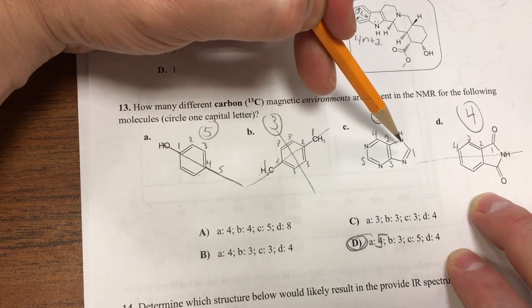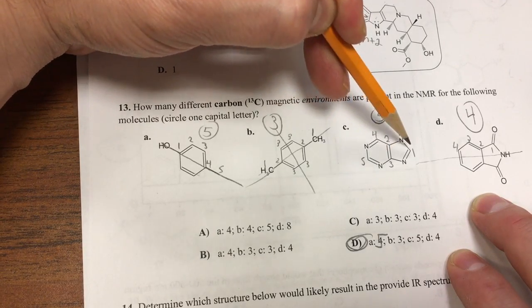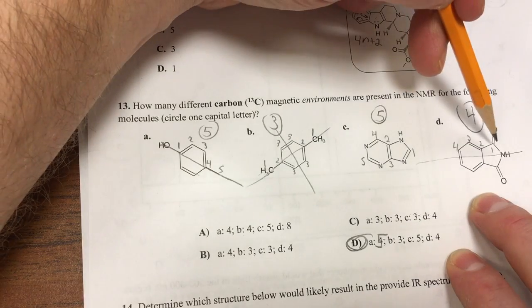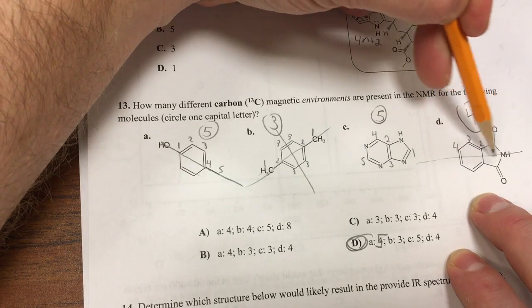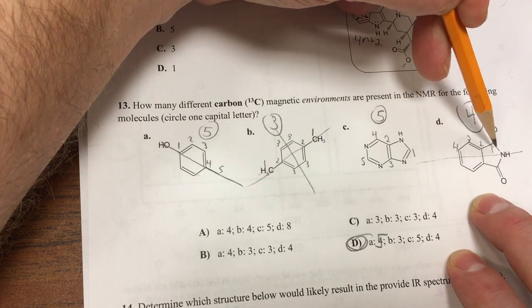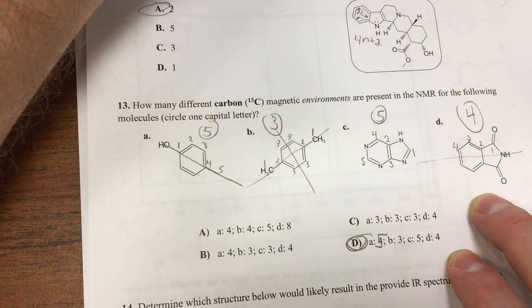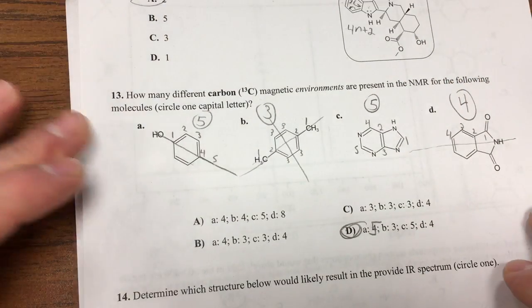Here, these are all unique in here. There's no symmetry in this thing, so we've got 5 total. A little bit of symmetry down the middle of this nitrogen and benzene ring here, 1, 2, 3, 4 for that one. You see that? So you see D is the answer.